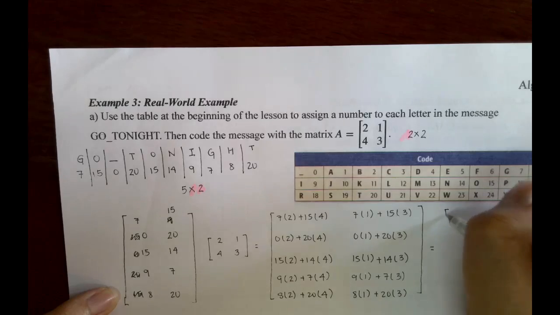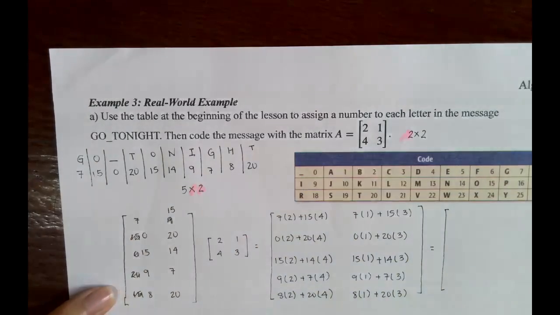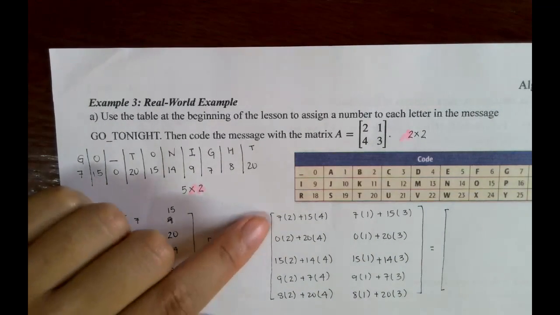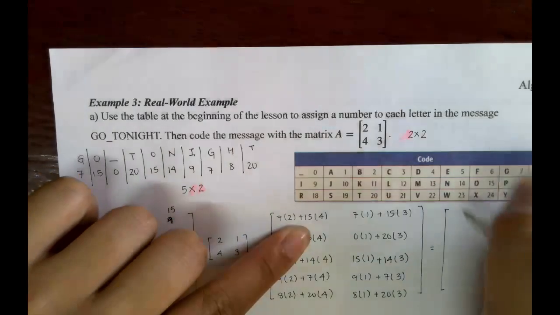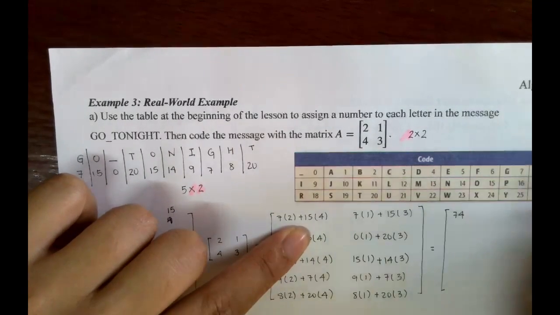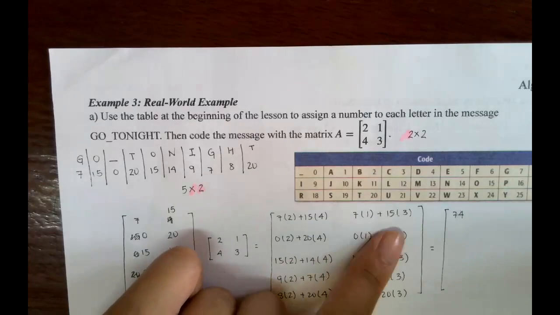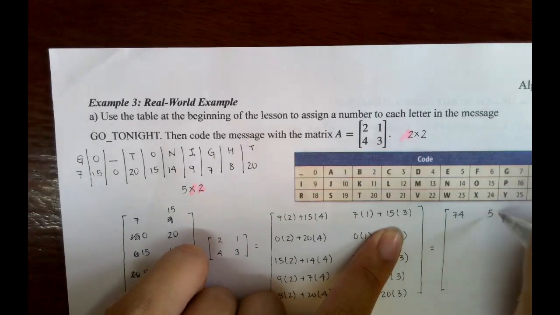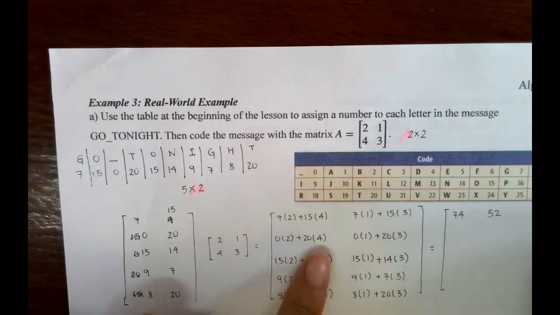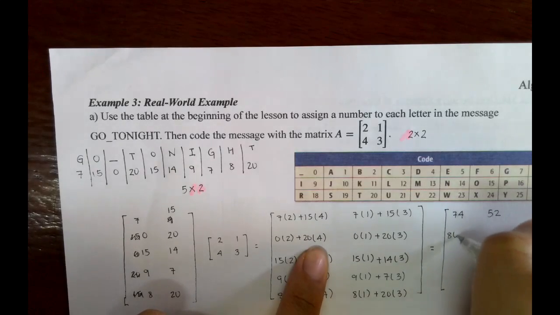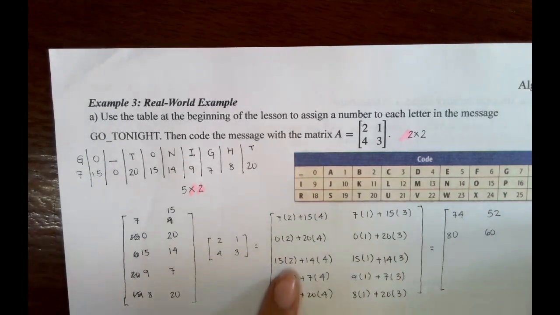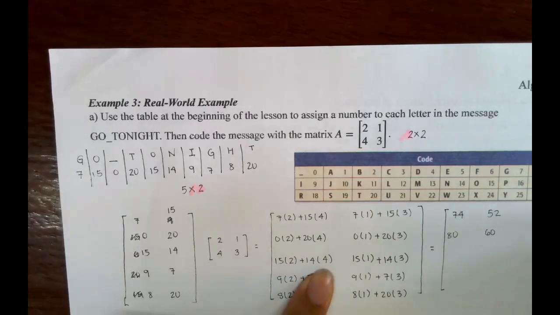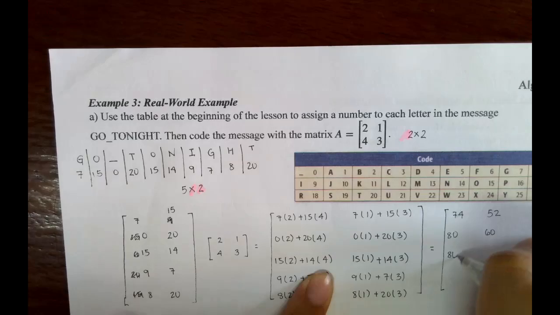So then let's simplify. This is 14 plus 60, so that gives me 74. This is 7 plus 45, which is 52. This is 0 plus 80, so that's 80. This is 0 plus 60, so this is 60. This is 30 plus 56, that's 86.